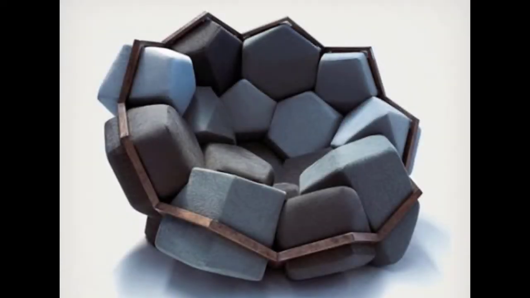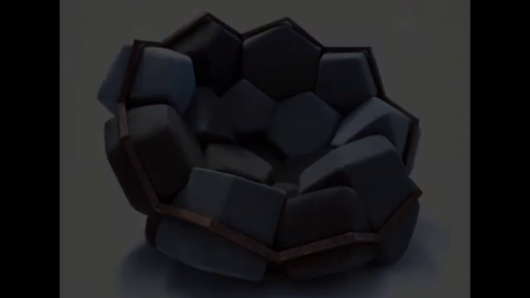Hello everyone, today I'll be showing you how to model this type of quartz chair, which it is called, and I'll be showing you how to model it pretty fast and in an easy and quick manner.